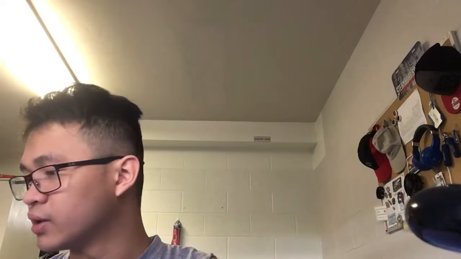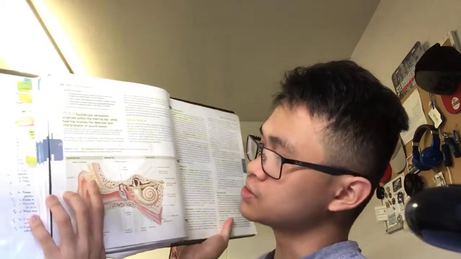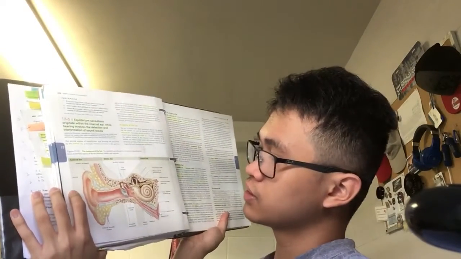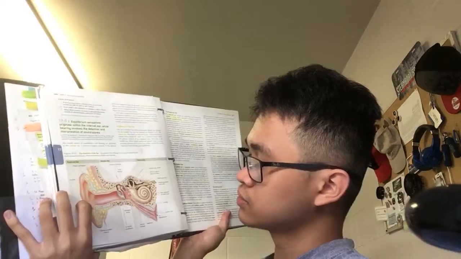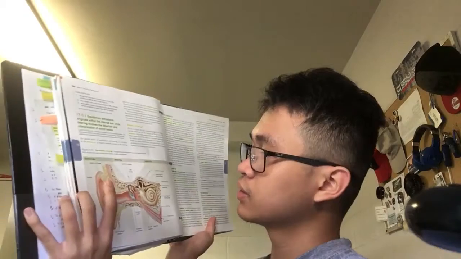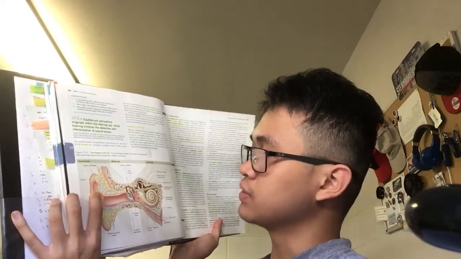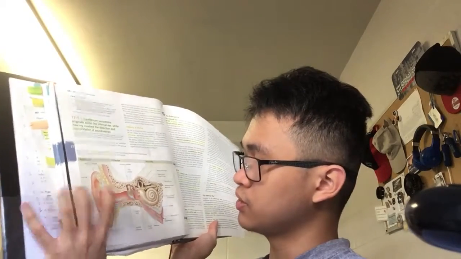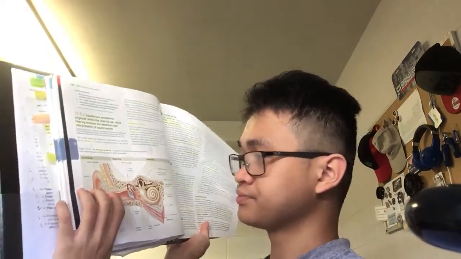Okay, next figure. This one's far ahead. The next figure is on the anatomy of the ear. You can see here you have an external ear, middle ear, and an internal ear. The external ear is the thing we usually see on our ears. Going inside, we get to the middle ear, where we have our eardrum, or tympanic membrane.